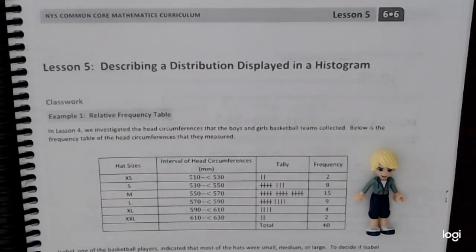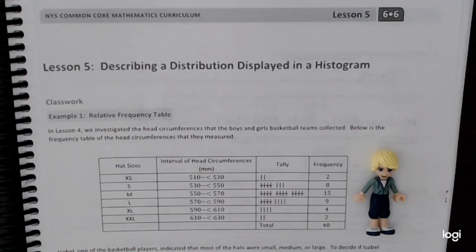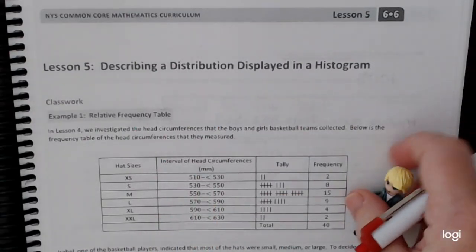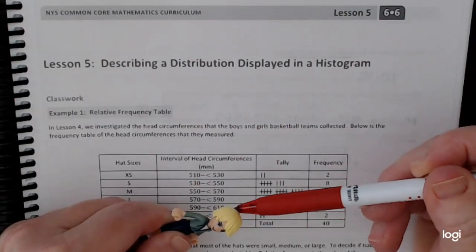We're going to do another math lesson this morning. We're still in Module 6, as you can see, Lesson 5. It's page S27. We're going to review a little bit of histograms, which we talked about last week, Thursday. Today, we're going to look at a chart here that talked about head circumferences. And remember, head circumference is the measurement around the outside of the head.